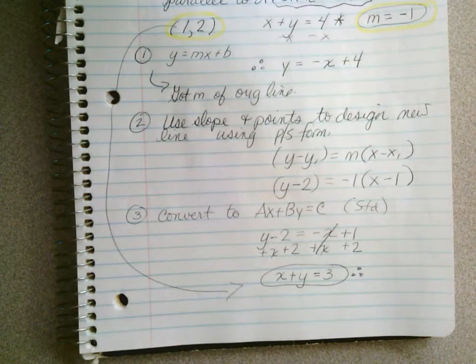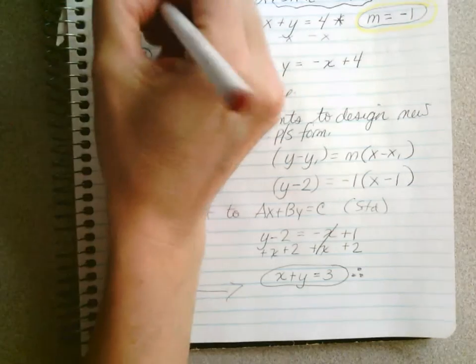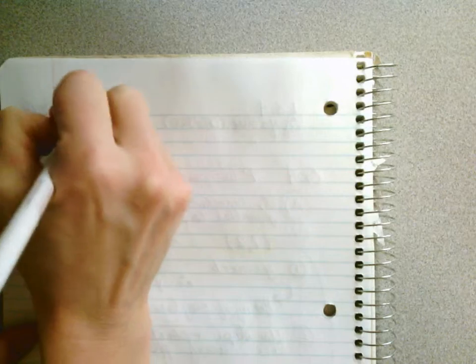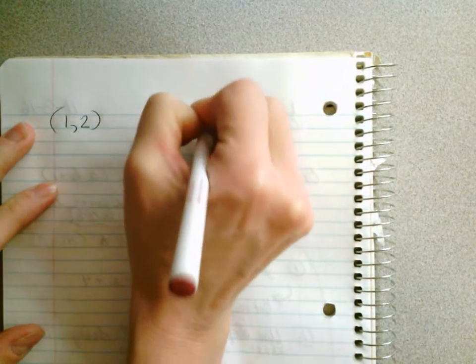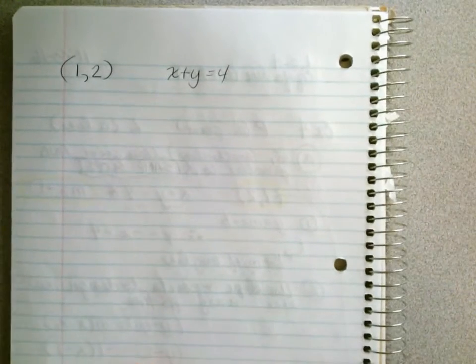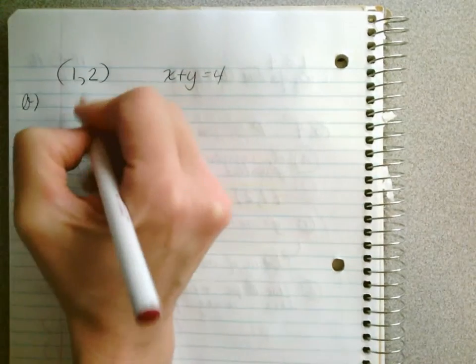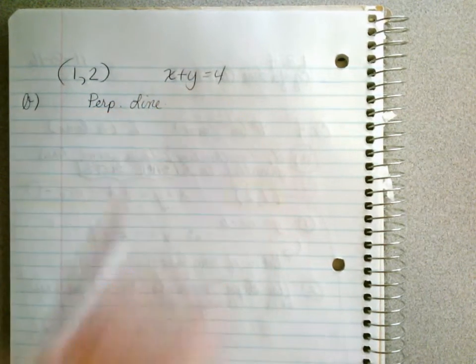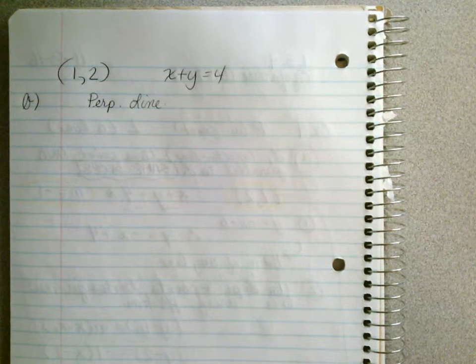More than anything, this is going to take practice. Because that's only part A of this scenario. The other thing they might ask you, using the same stuff, 1, 2, and x plus y equals 4. They might say to you, and this is B in your example 4, same information, but instead of a parallel line, they want a perpendicular line.